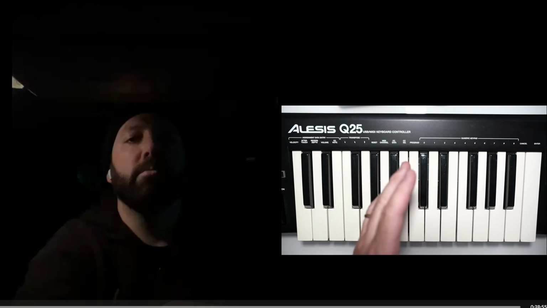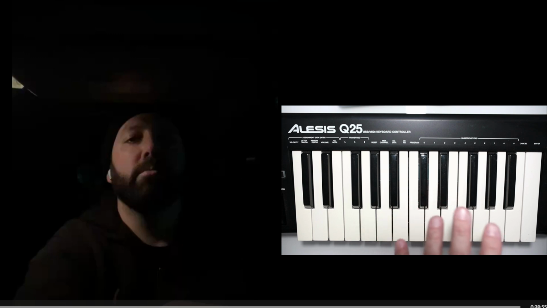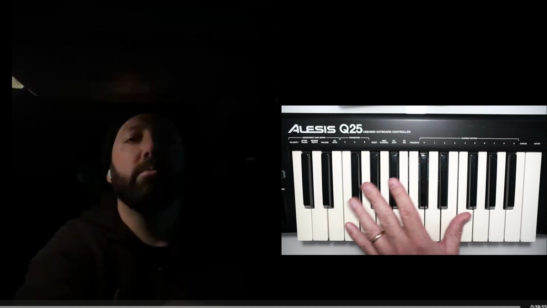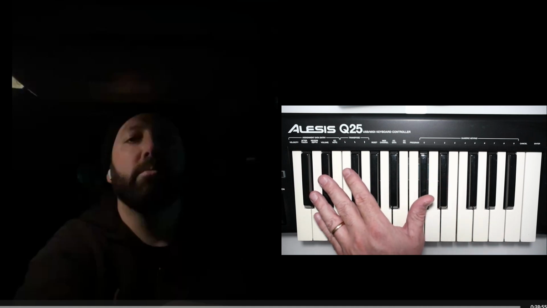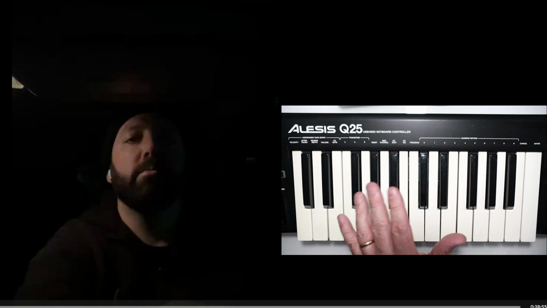It's a little bit long, but if you stick around and hang in there, you'll be able to actually visualize where all of these notes are and gain confidence with the flats. So let's do it.